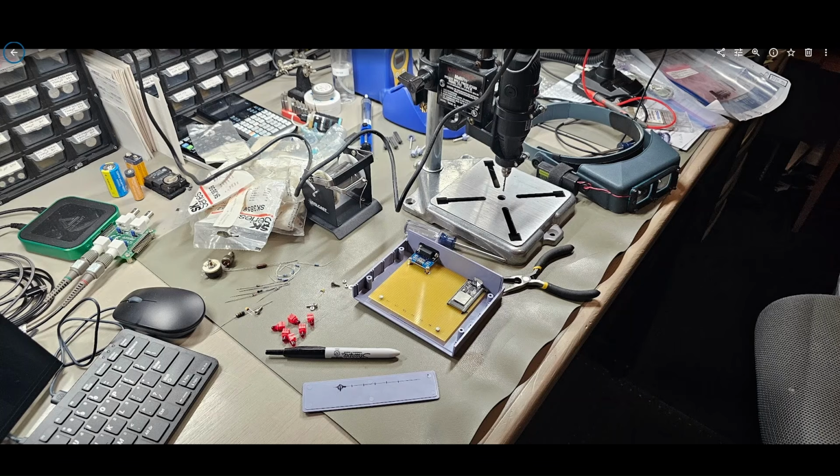I've got a hole cut for the USB-C interface. And I'm using a Dremel tool to cut some small holes. I also used an upright drill press to cut the holes for the LEDs.